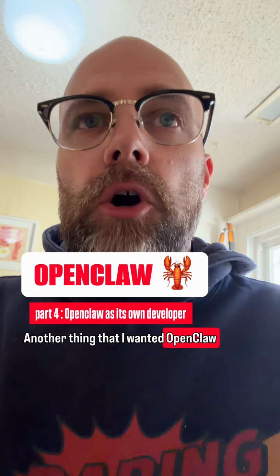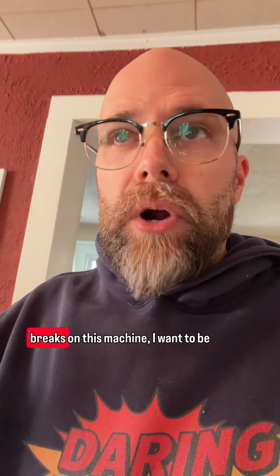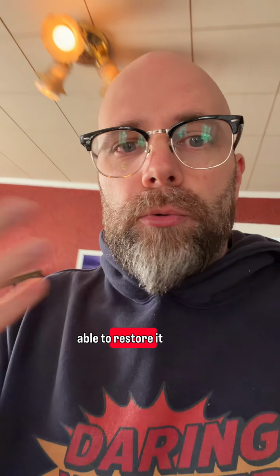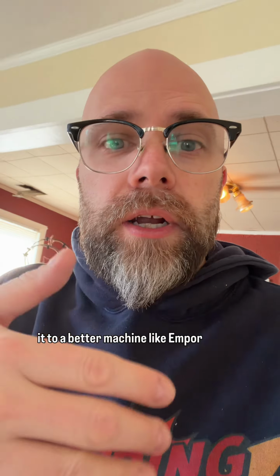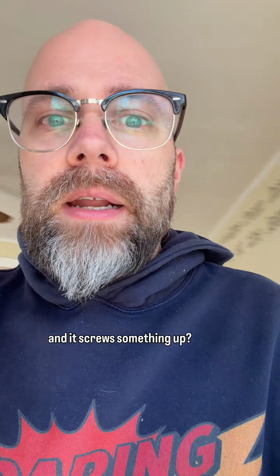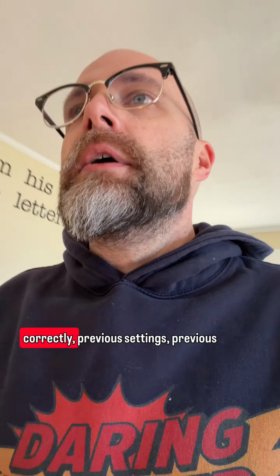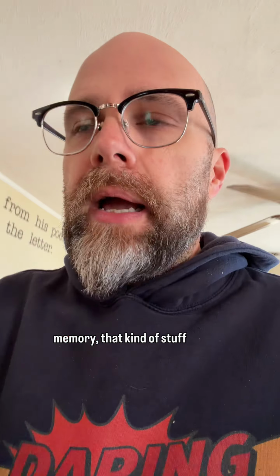Another thing that I wanted Openclaw to do is to stay backed up, because number one, if something happens and breaks on this machine, I want to be able to restore it. Eventually, I want to be able to migrate it to a better machine when I can afford to do that. But also, what if we run a command and it screws something up? I want to be able to roll back to a previous state that we know was working correctly, previous settings, previous memory, that kind of stuff.